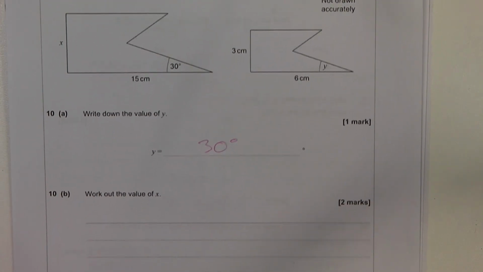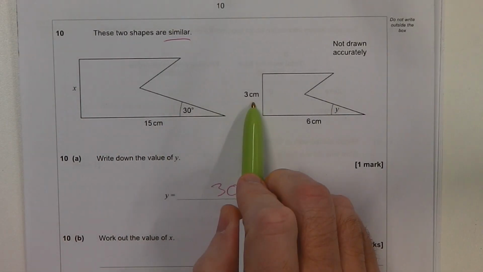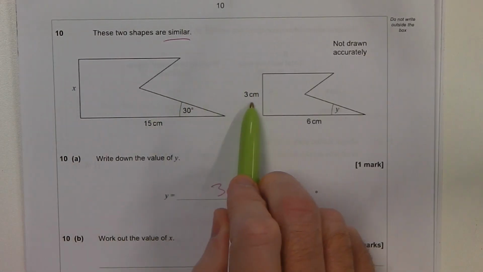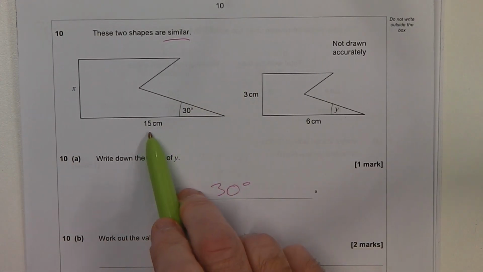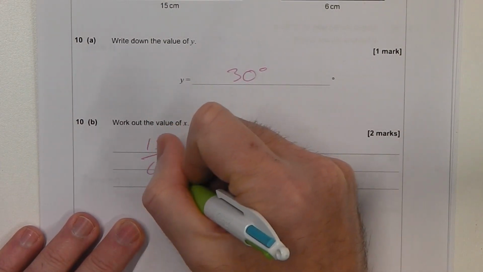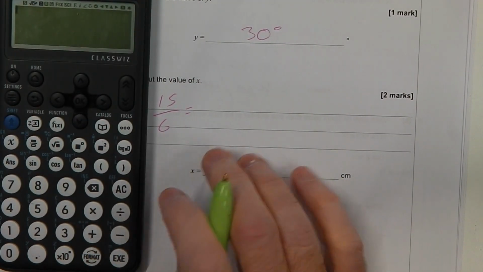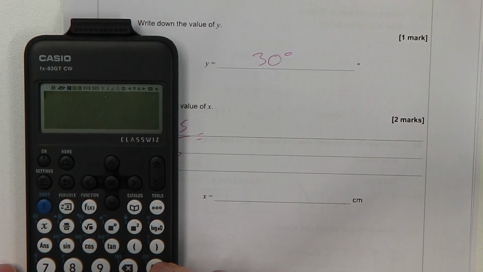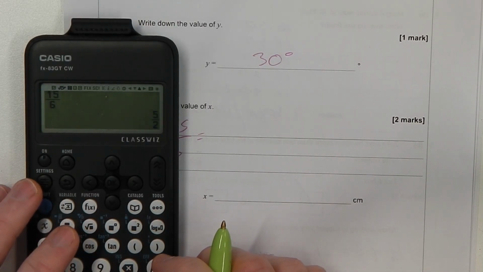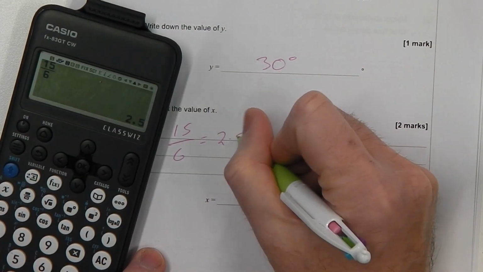Okay. And the next one is work out the value of X, which is this side here. And we've got a measure there, but we don't know the scale factor. We don't know how many times bigger that is than that just yet. So what we can do is work it from there. We can do 15 divided by 6. Similar idea. Let's show that so we can actually see the screen. 15 over 6. And again, we've got a decimal, so press the format button at the bottom, change it to a decimal, and we've got 2.5.